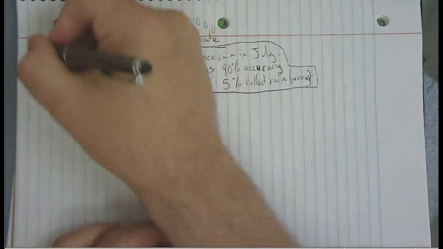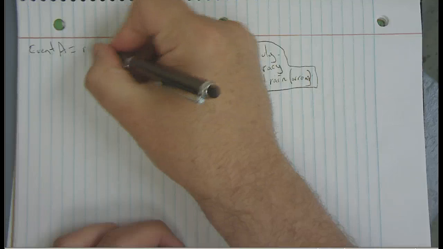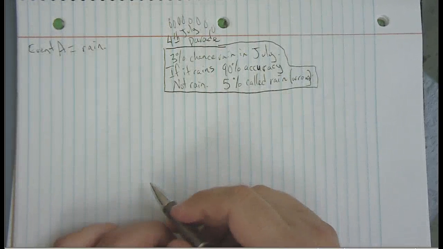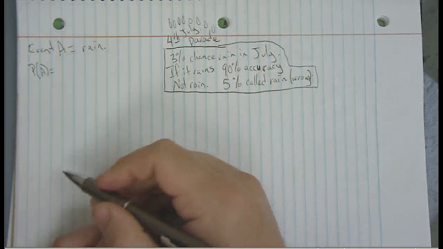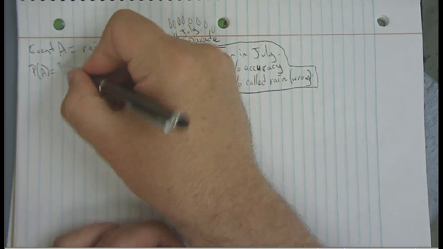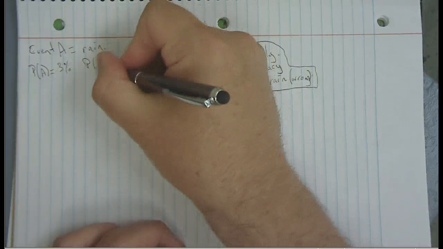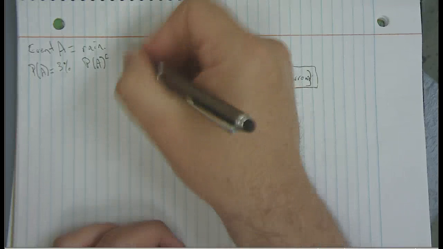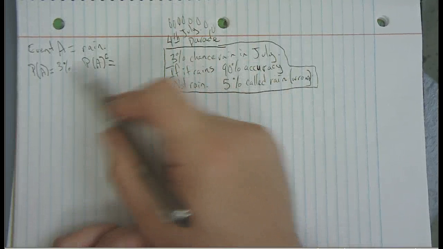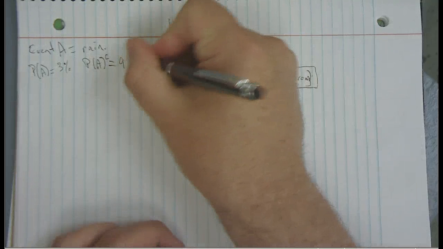So let's use some probability terms here. First of all, we'll define event A as rain. So the probability of A, the probability that it rains, we know to be 3%. All right, and the probability that it's not going to rain is the complement. Remember, the complement, I told you this would come back in handy again. Now, the complement is all the days that it doesn't rain. So what's the probability that it is not going to rain? Yeah, you got it. It's 97%.